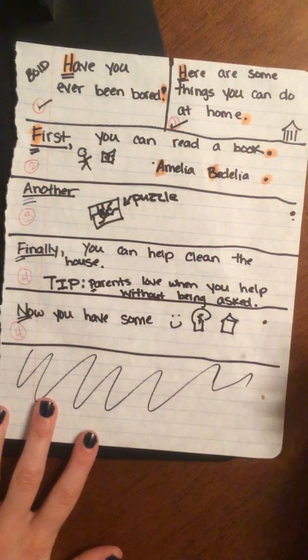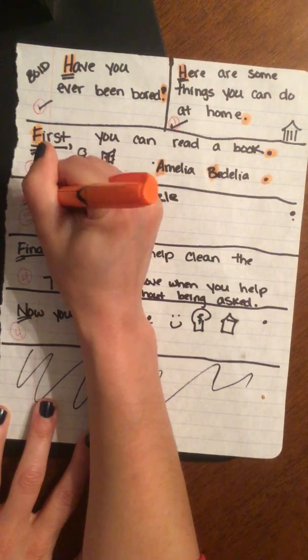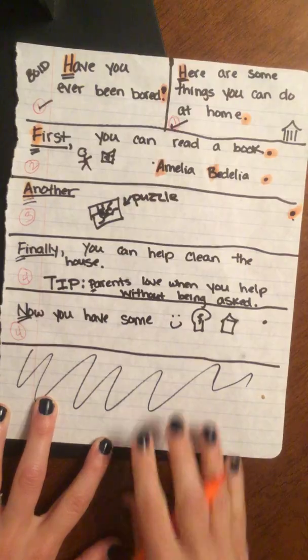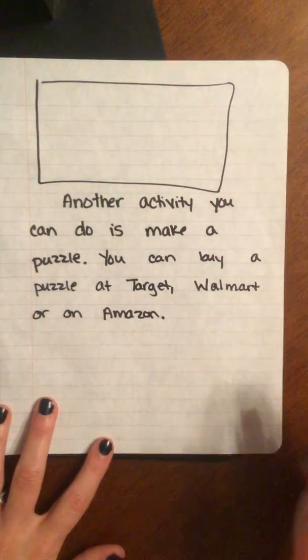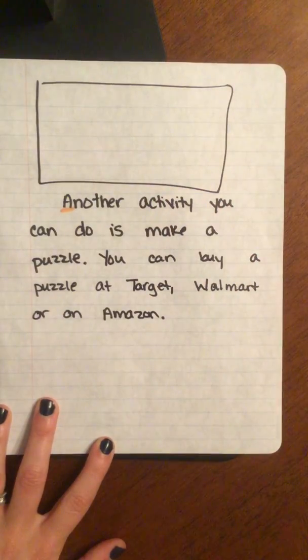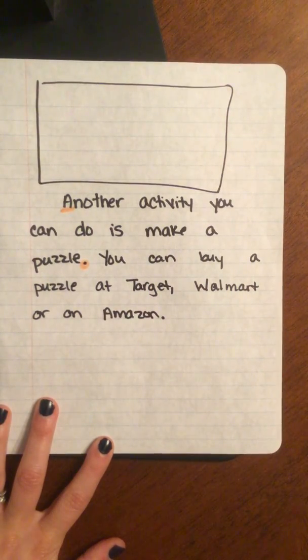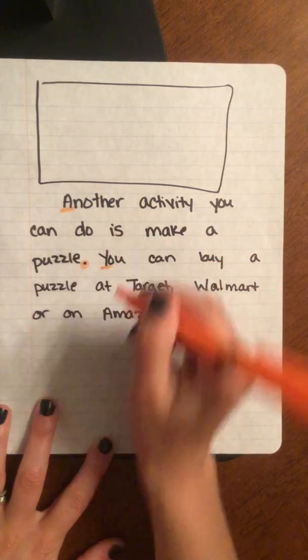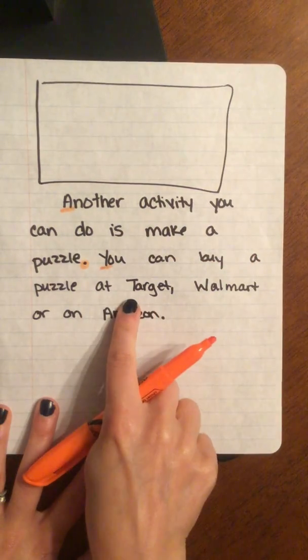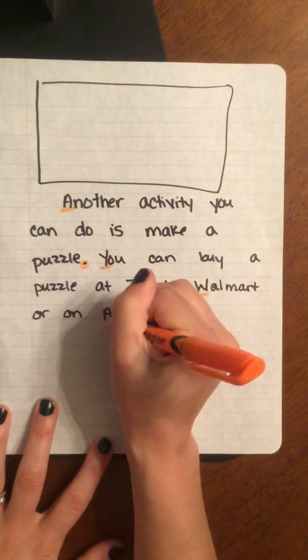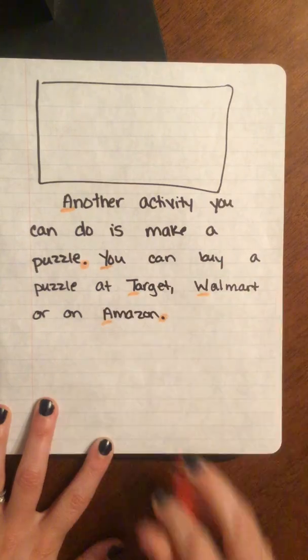On page number 3, I have a capital to start off with another, so I need to make sure I capitalize that in my writing, as well as a period at the end. So when I look at my writing, I have my capital A for another and a period at the end of that sentence. And again, I added some more information, which is great, so I'm going to go through and double check that. Capital letter to start off my sentence. And it looks like I had the name of some important places, and I did a really good job of remembering to capitalize those. And ending with a period.